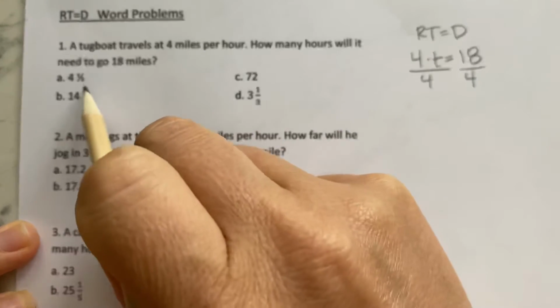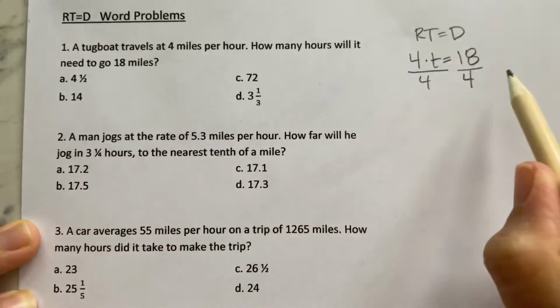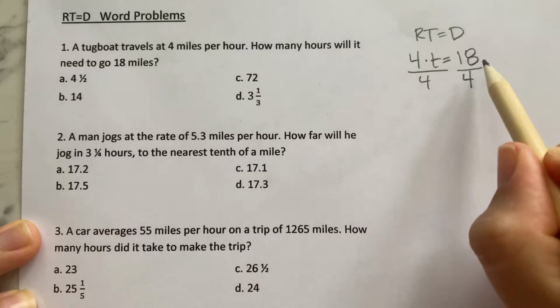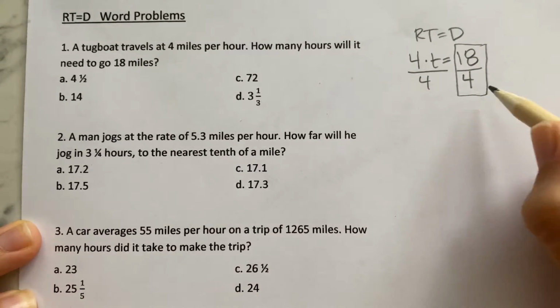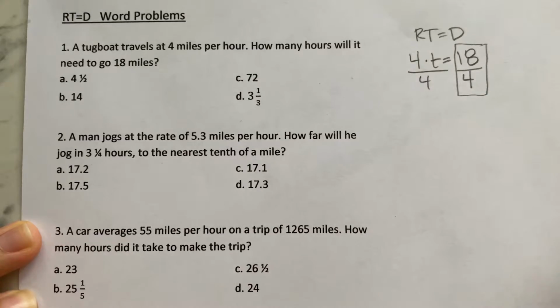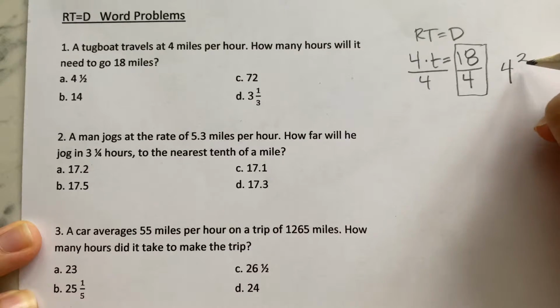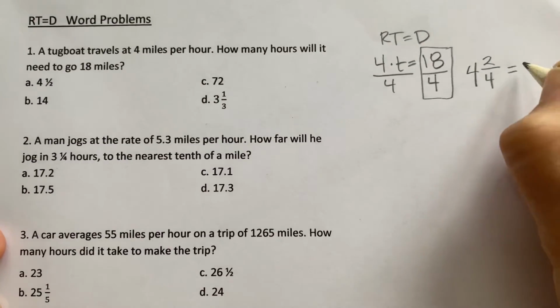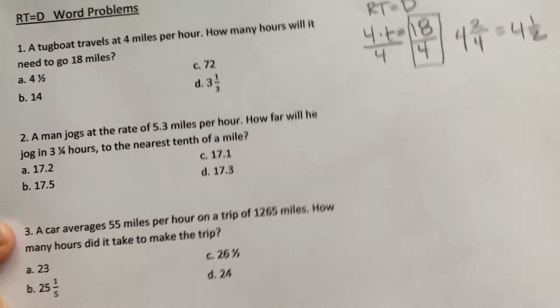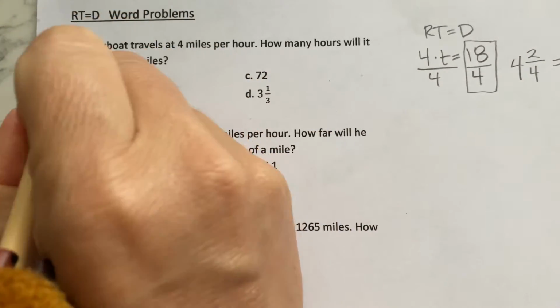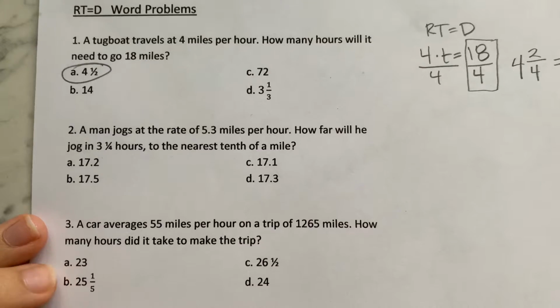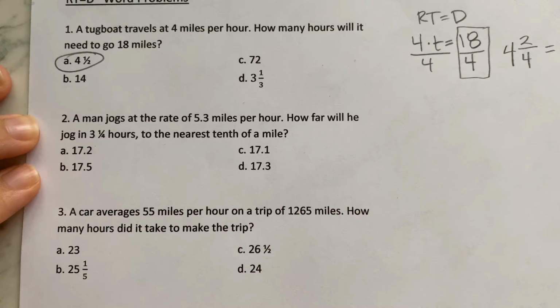But since these two are in the form of a mixed number, I'm going to go ahead and solve this like a mixed number. So I have an improper fraction here. I'm just going to change that into a mixed number. 4 can go into 18 4 times with 2 left over. Denominator stays the same, and that simplifies to 4 1/2. Now you could have just stopped at 4 because there's only one answer choice that has 4 in it. Okay, for number 2.